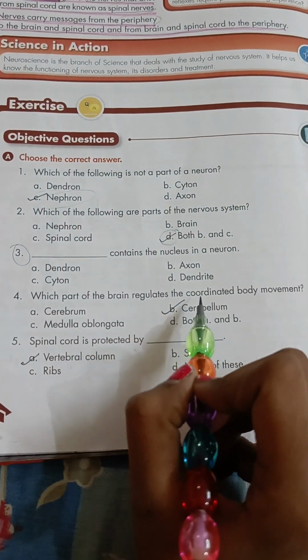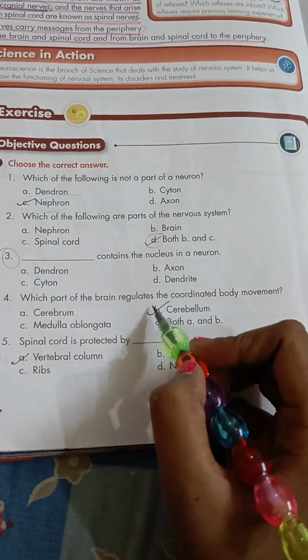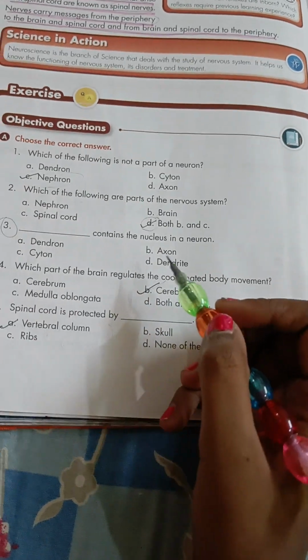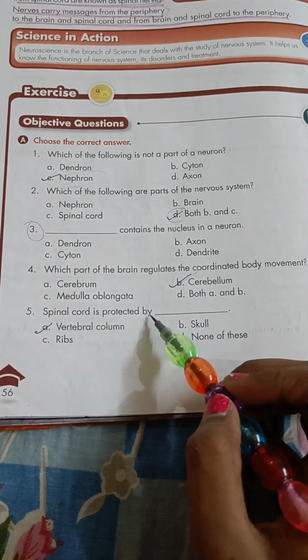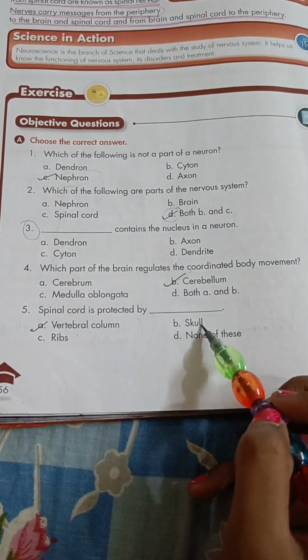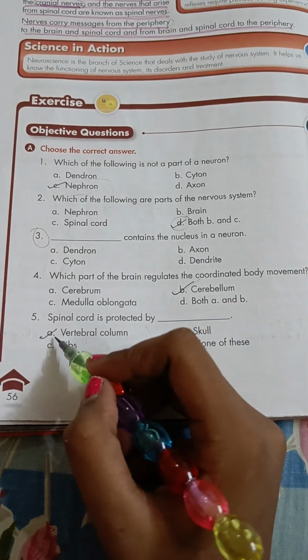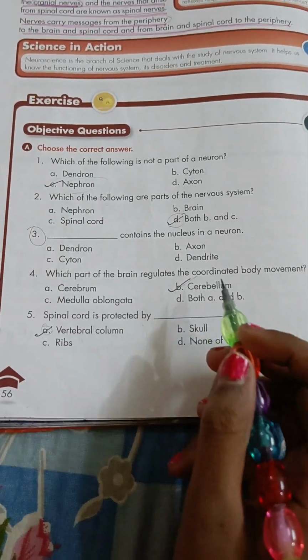Which part of the brain regulates the coordination of body movement? It is cerebellum. Spinal cord is protected by vertebral column, skull, ribs, none of these. The correct answer is vertebral column.